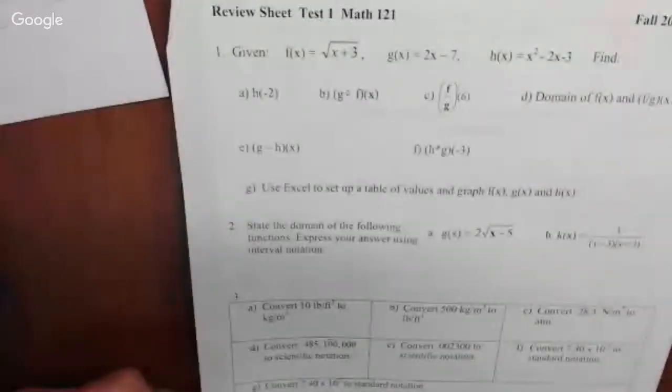I know I've had some questions about the answers to some of these first questions that have to do with function and function notation. So we're going to start there. This very first one, given f of x equals the square root of x plus 3, g of x is 2x minus 7, h of x is x squared minus 2x minus 3.